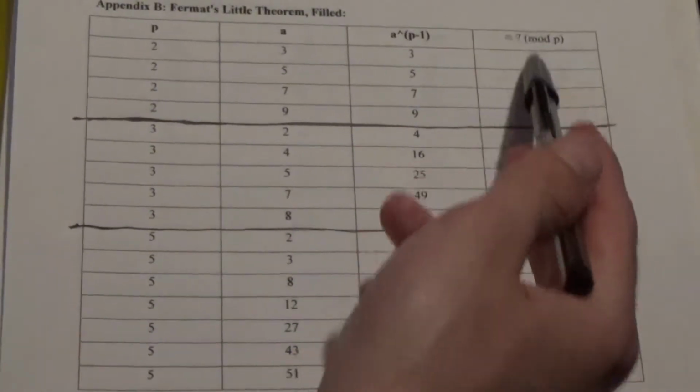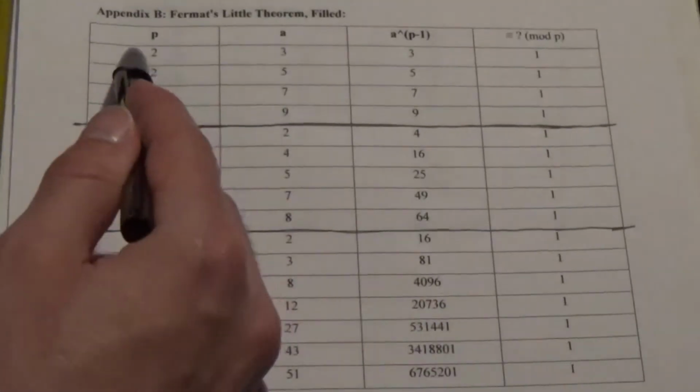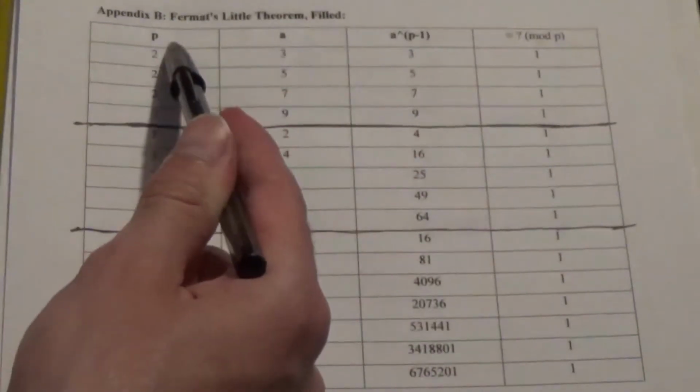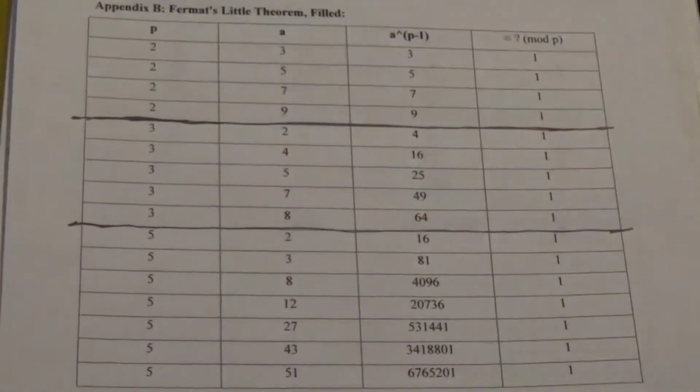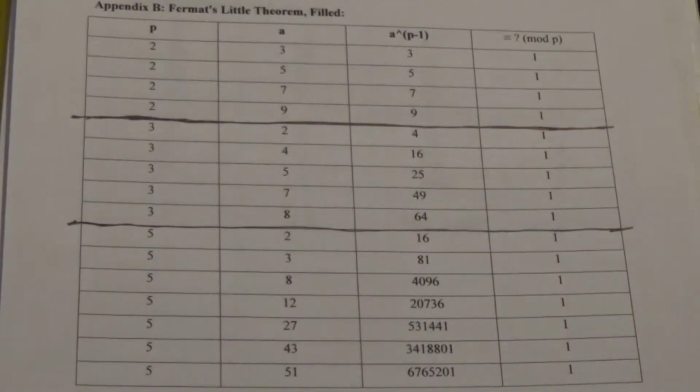And in all of these cases, as long as p is a prime number and a is relatively prime to p, we know that this quantity must always be equal to 1. Now, first of all, isn't that amazing? Isn't that just... I'm at a loss for words. It's just so awesome and beautiful, elegant.